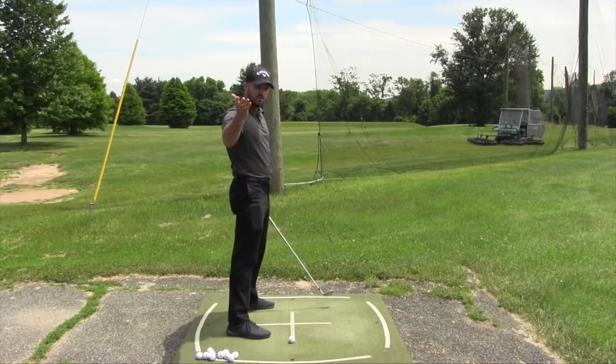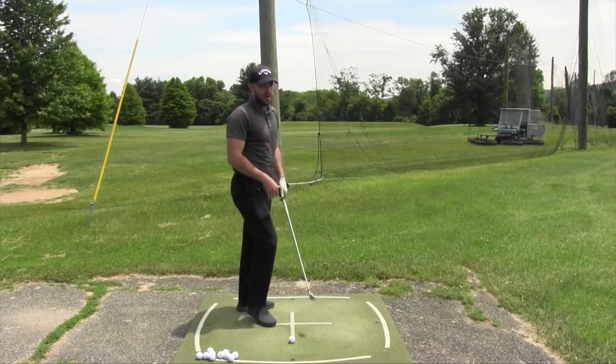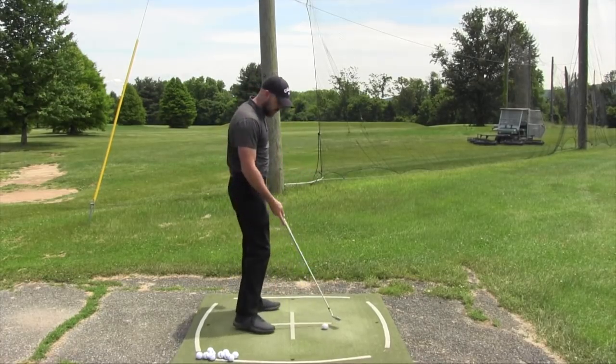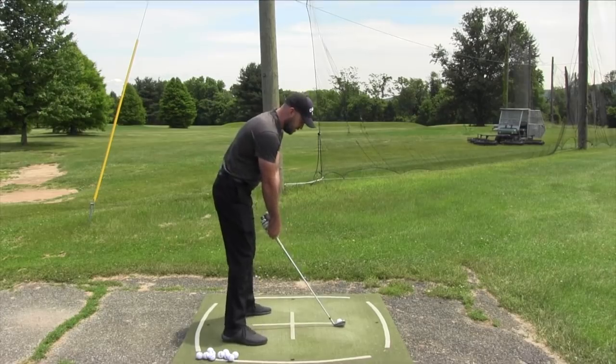Again, not in this video, we have other videos on that. How to hit a draw talks about that practice station. The other thing that also happens is too far inside out. So same thing, swing direction issue.